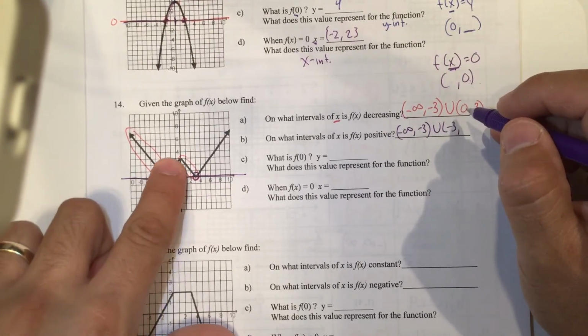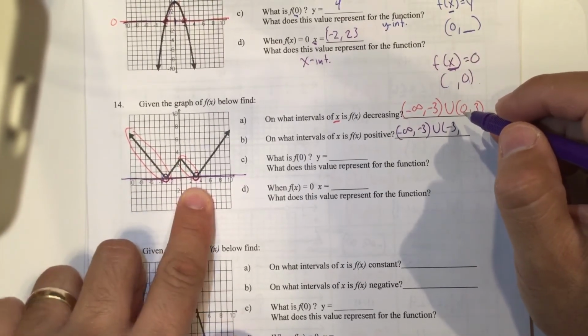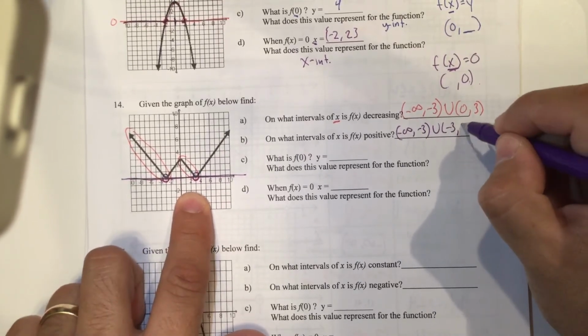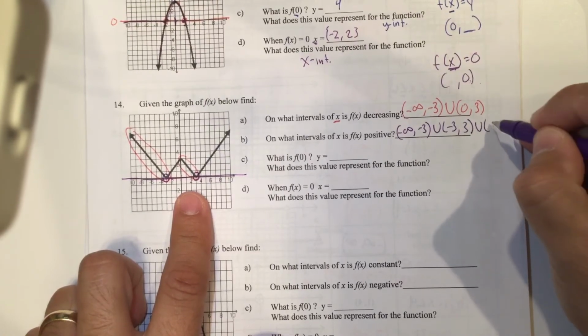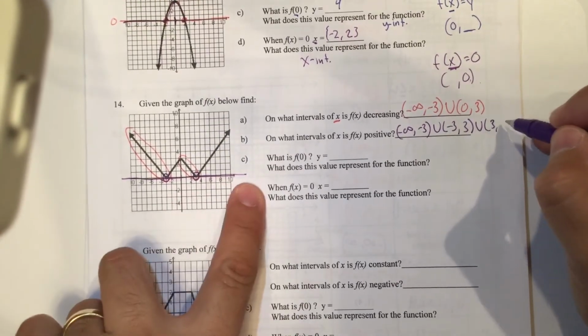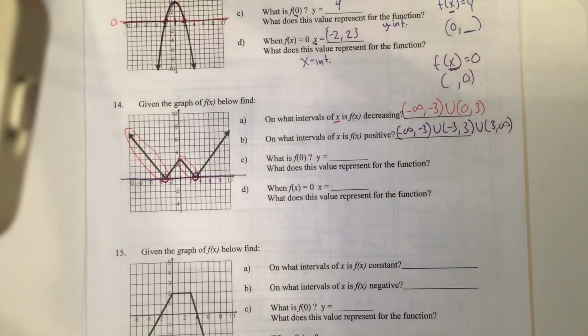So positive. Right when I hit this point right here, that's neutral, and that's +3, so it's neither positive or negative. Parentheses do not include it. Union, start back at 3. This one heads towards +infinity. So be careful there, okay? That one's a tough one.